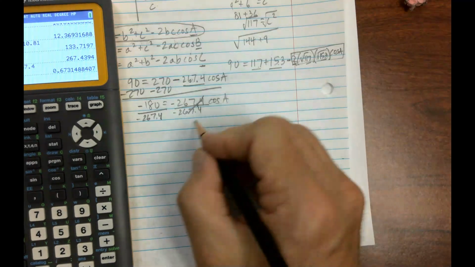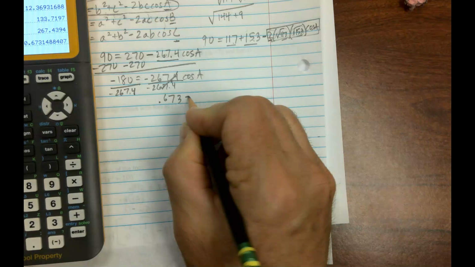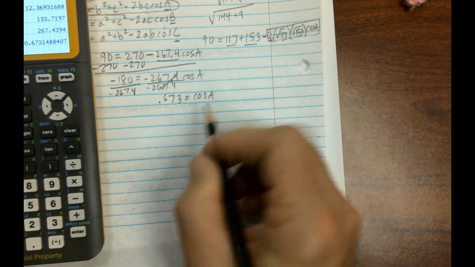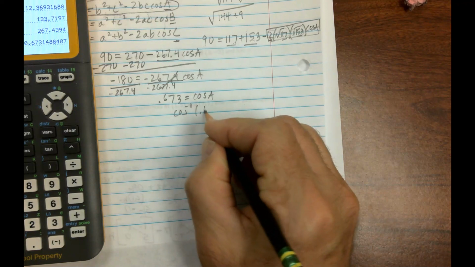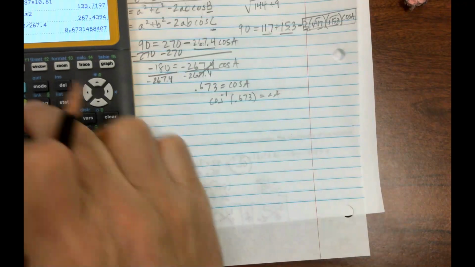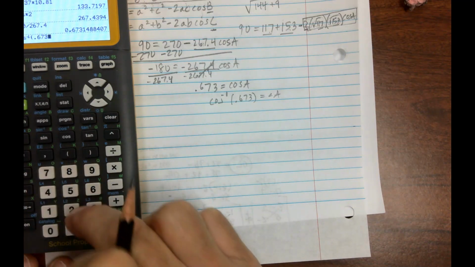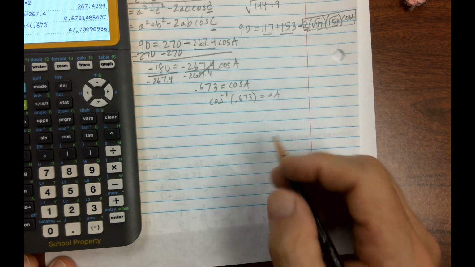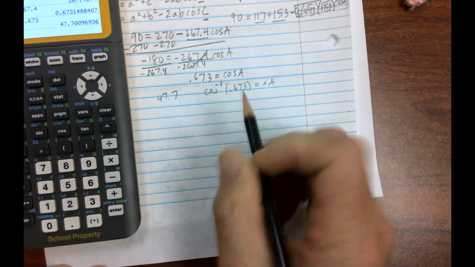So I get 0.673, we'll get real precise, equals cosine A. So now I got to do the inverse operation, 0.673, in order to find angle A. So here it comes. Second cosine, 0.673, 47.7.